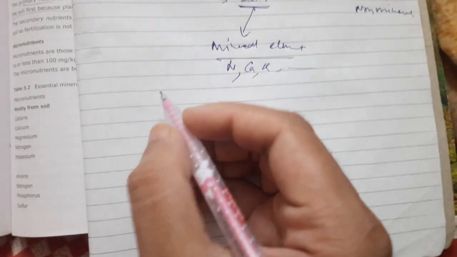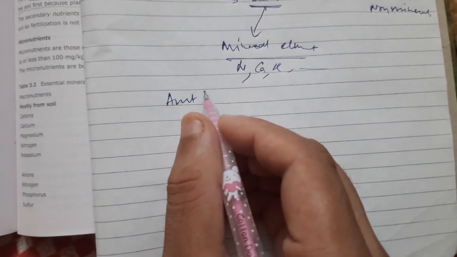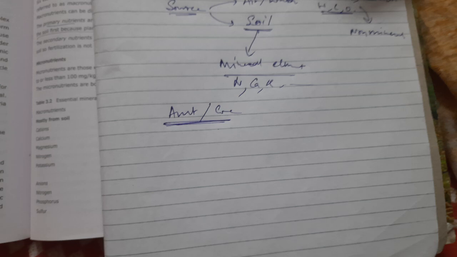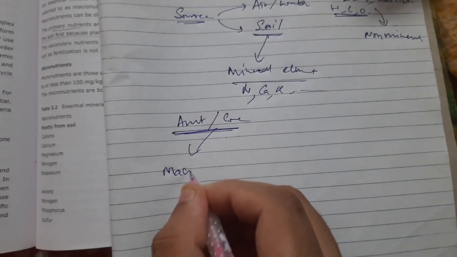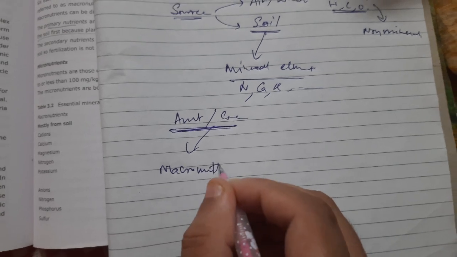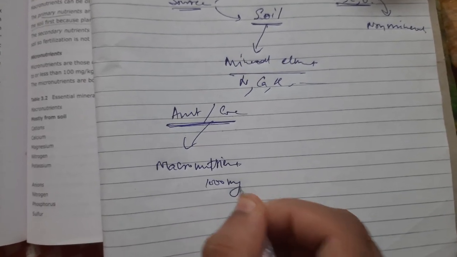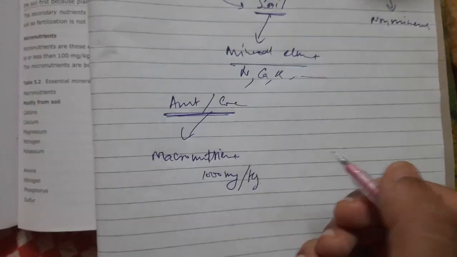Then, the second type of classification is based on the amount or concentration that is needed inside the plant. They can be divided into two. Firstly, macronutrients, which are needed in more amount, about 1000 milligram per kg of the plant.